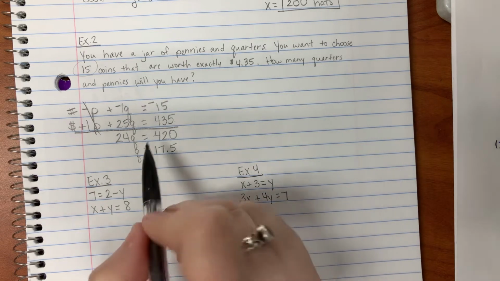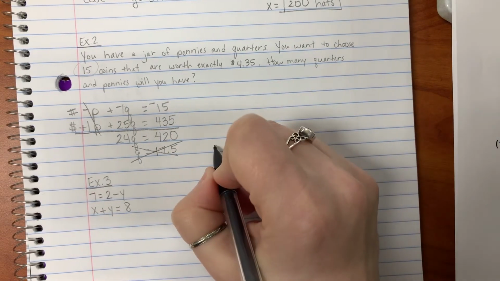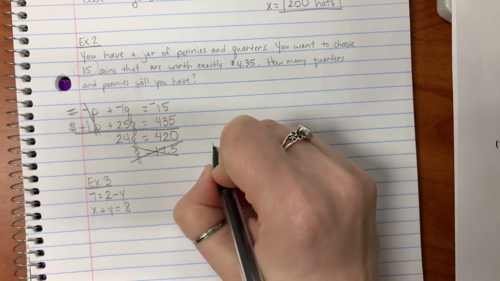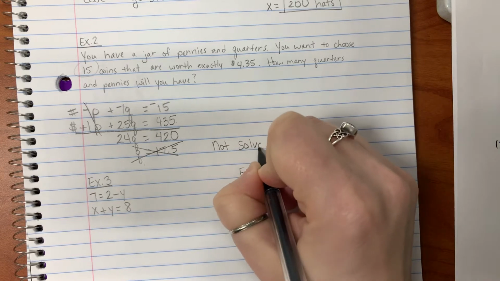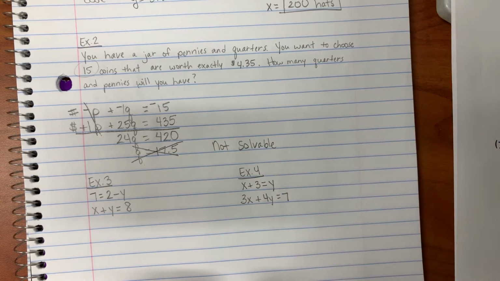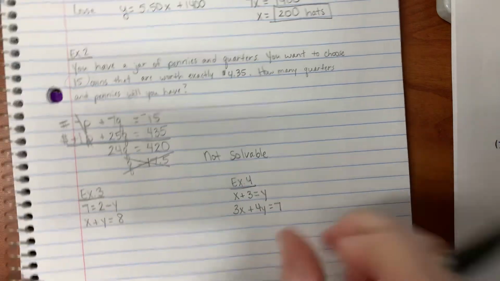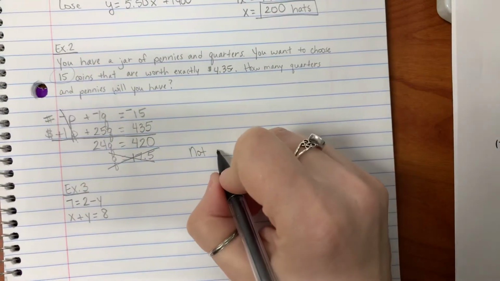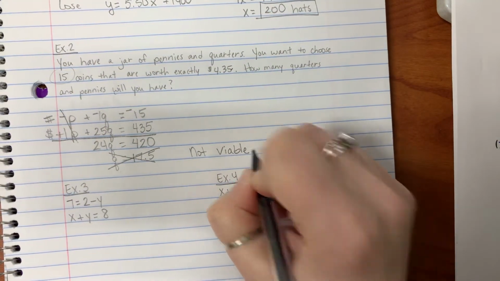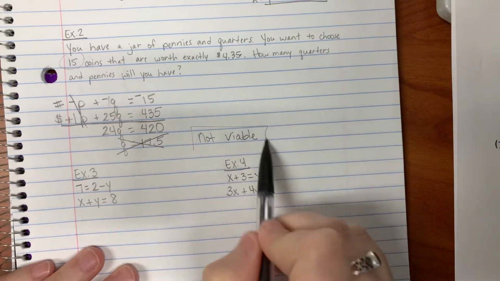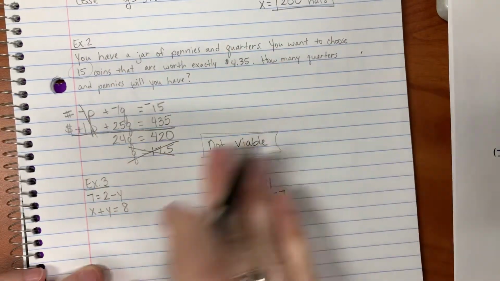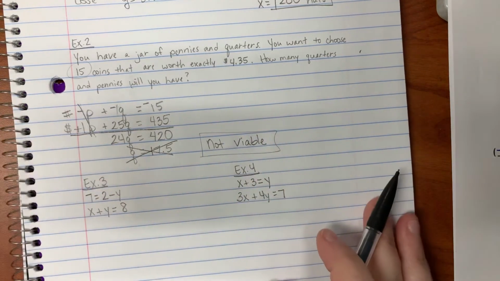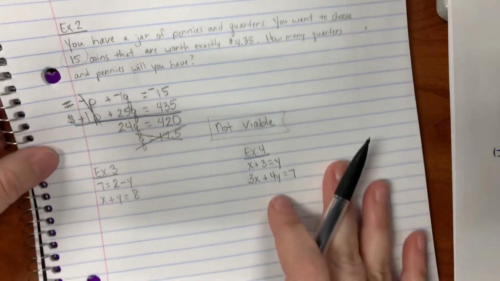That's not possible. So in this situation, oh, what did they call that? I want to put not solvable, but it's not a viable solution. Instead of not solvable, because that sounds really idiotic, not viable is the better way to say that, meaning this isn't possible. Like I can get an answer, but the answer doesn't make any sense, okay? So this is not a viable solution. That won't happen too often.